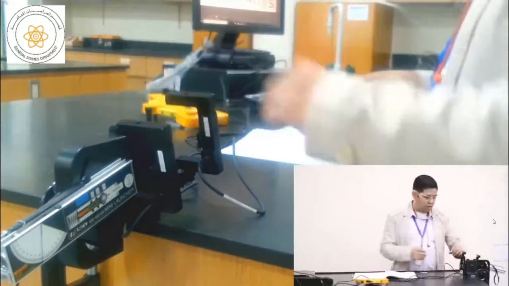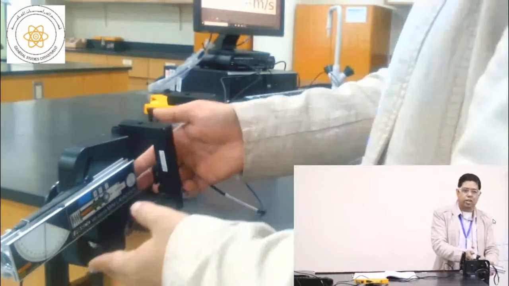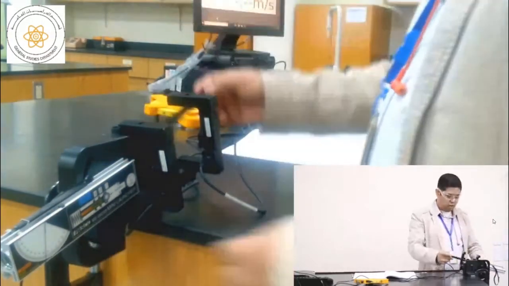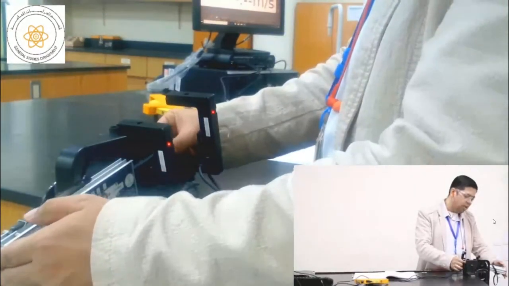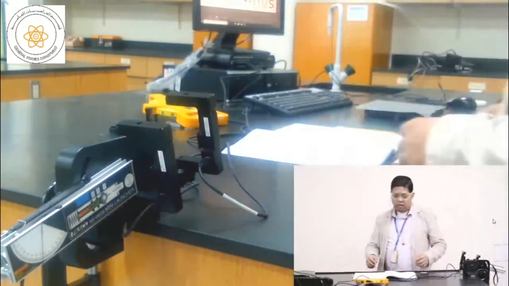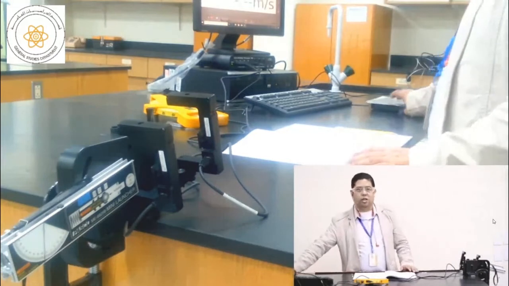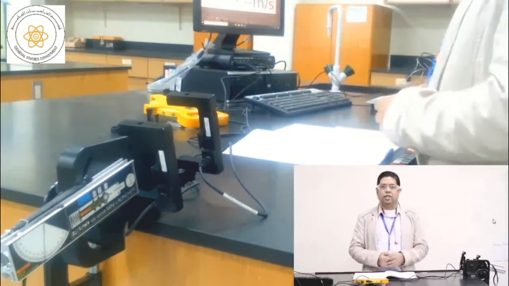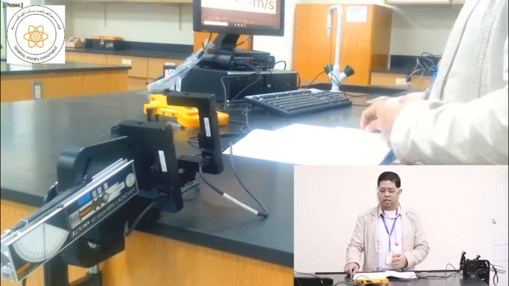Once it's set, place the projectile inside the launcher. You must make sure that the angle doesn't change. Take the plunger and push the projectile in until you hear one click. In the first table, we are not going to use the time of flight accessory. We are only interested in the muzzle velocity or the initial velocity of the projectile.